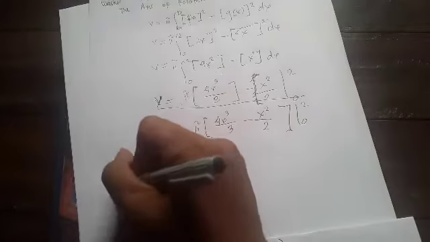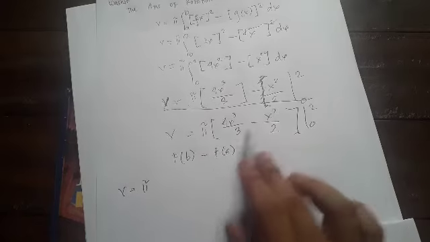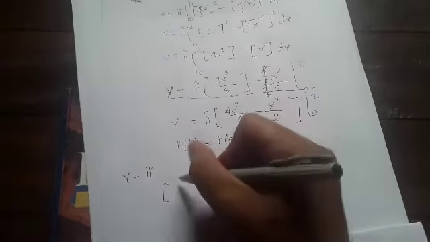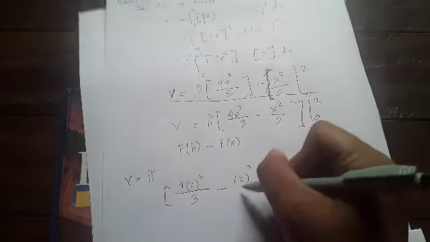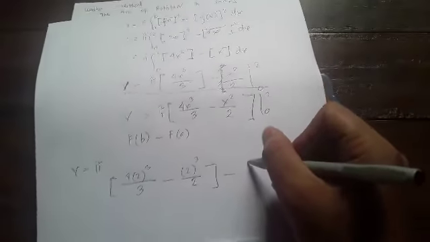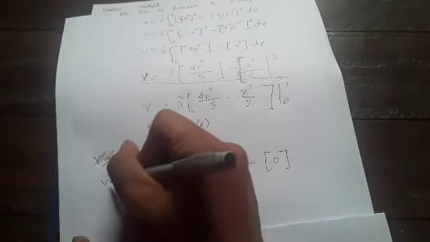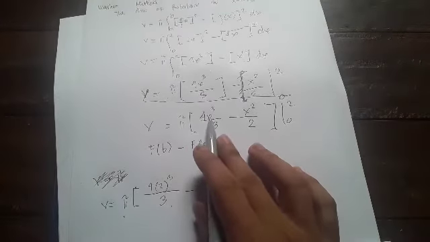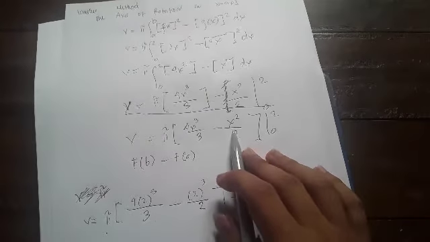So the volume now, V equals pi, using the definite integral principle, which is F(b) minus F(a). F here represents this function, evaluated at b and a. So b would be 2 here: 4 times 2 raised to the third power over 3, minus 2 squared over 2, and then minus the value at 0. If we evaluate at 0, 4 times 0 cubed is 0 over 3 is 0, and 0 squared over 2 is 0. So 0 minus 0 is 0.